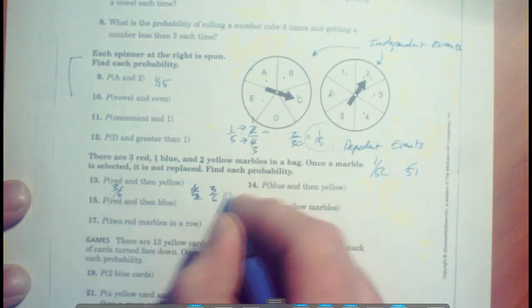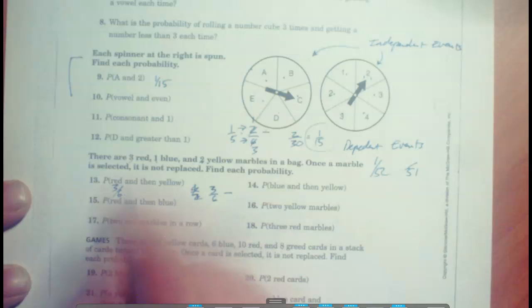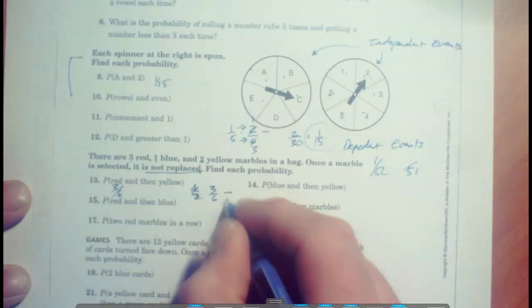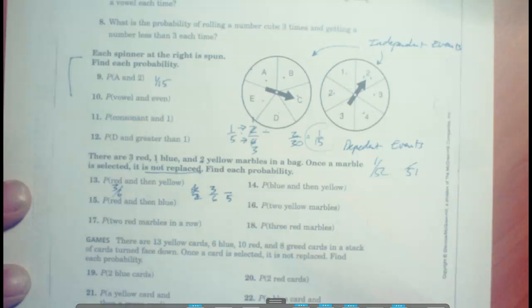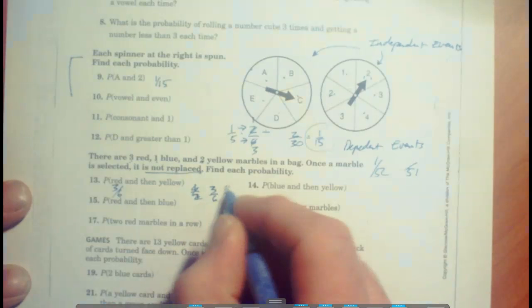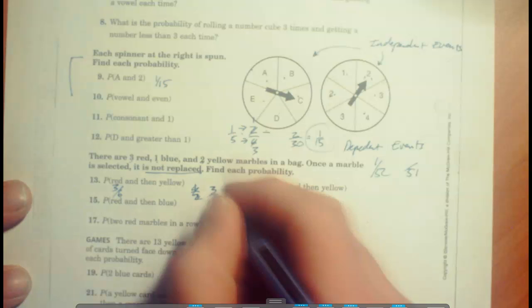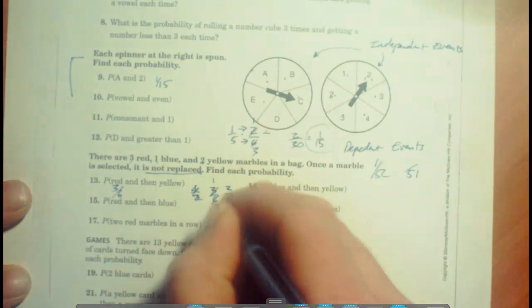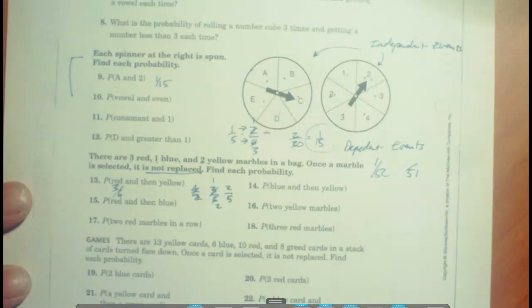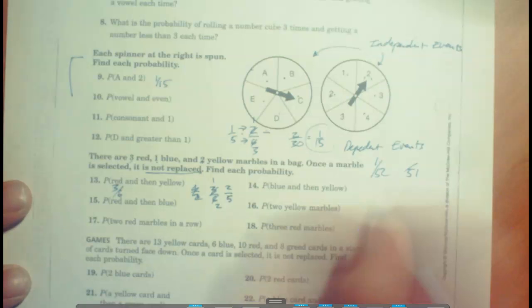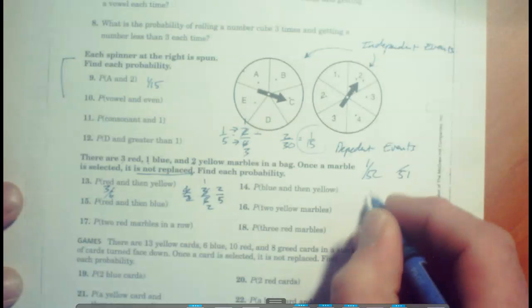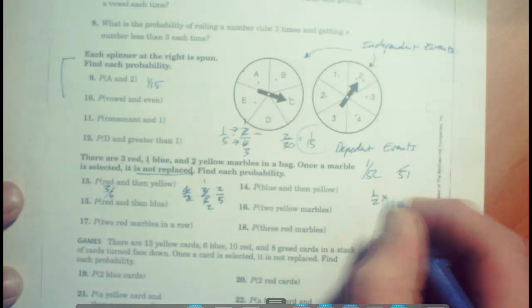Well, when you go to pull the yellow out, because the marble is not replaced, now there's only 5 marbles in, and 2 of them are yellow. So we've got this situation here. Now we can reduce this down to 1/2. But I wanted you to see that it went from 6 to 5. So really we have 1/2 times 2/5.